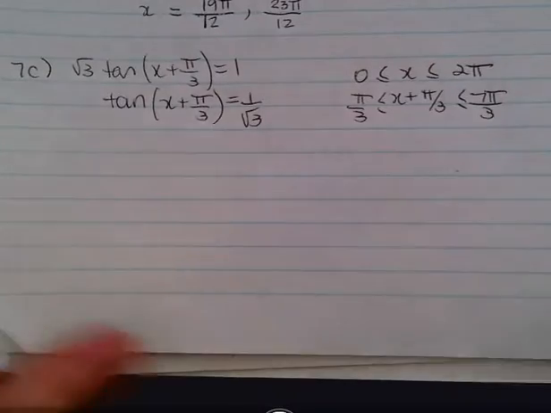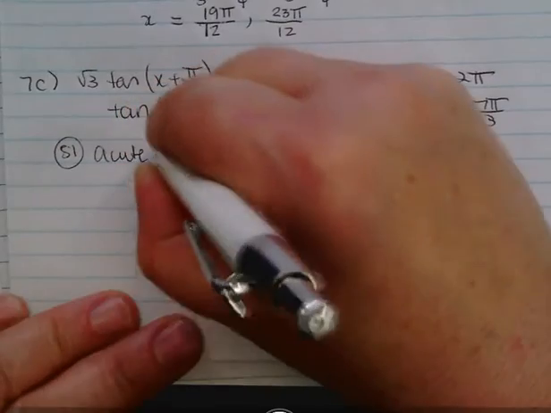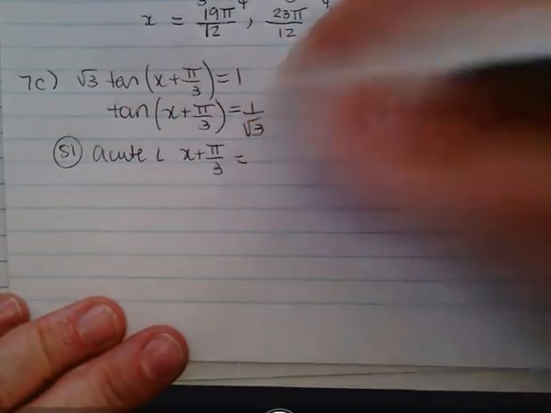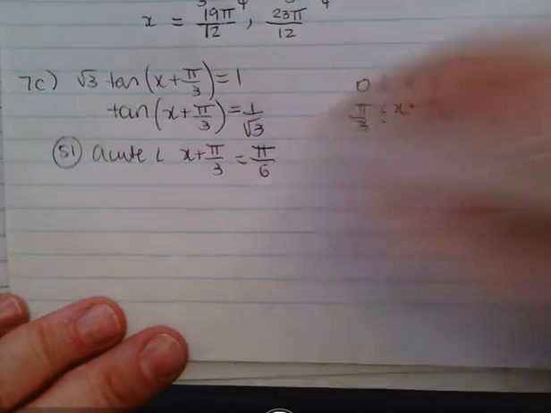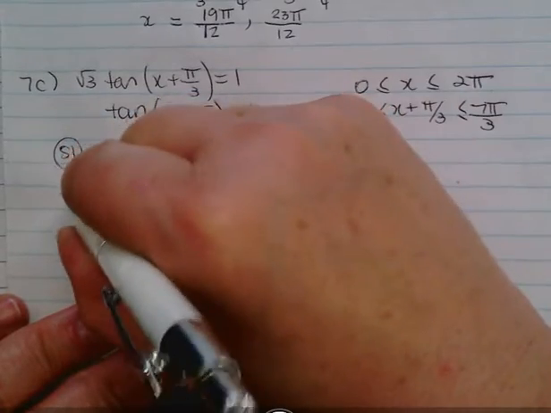Okay, now, again, your 3 steps. Step 1 is your acute angle, x plus pi on 3. Well, we say tan of what is 1 on √3? It's tan 30, which is pi on 6. And then we look at the quadrants that we're in.